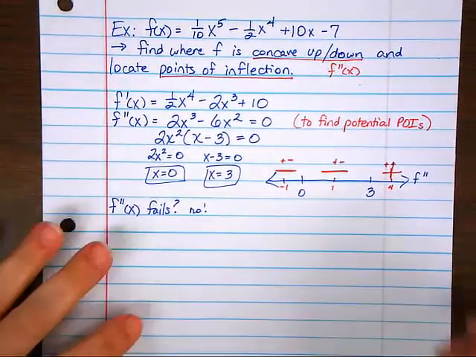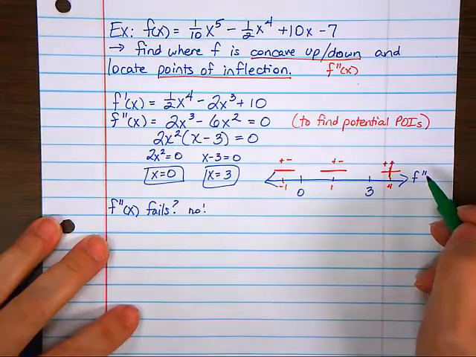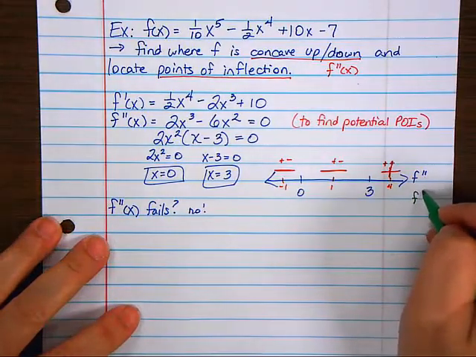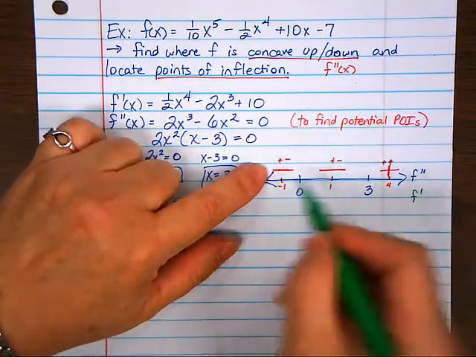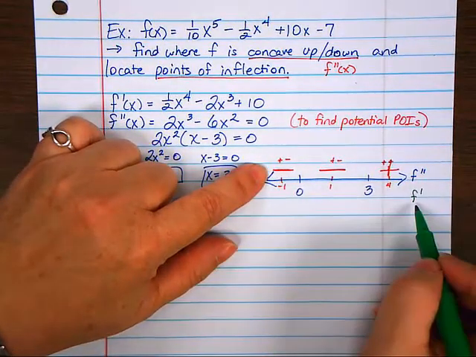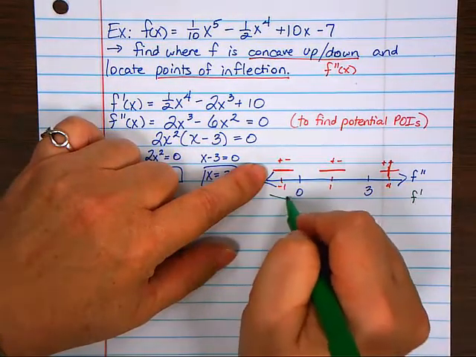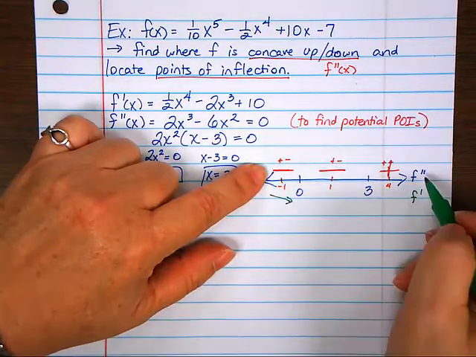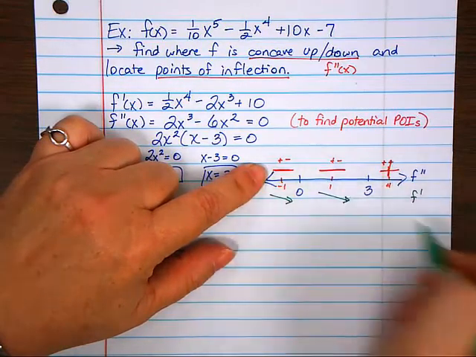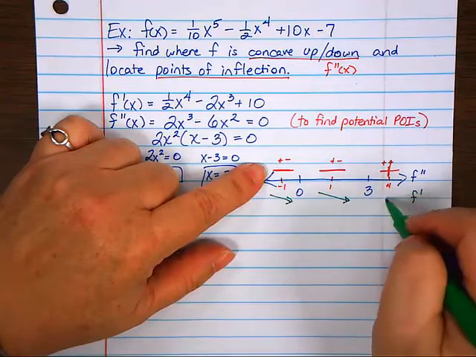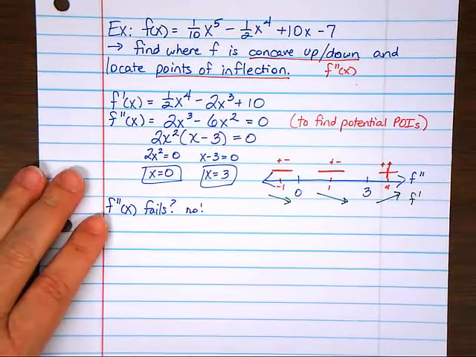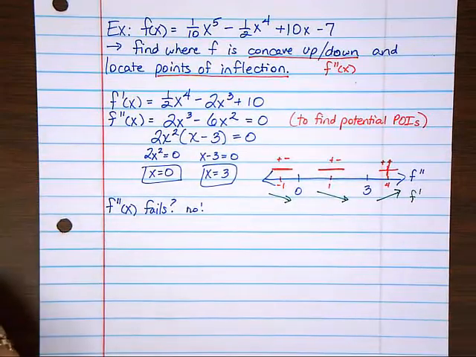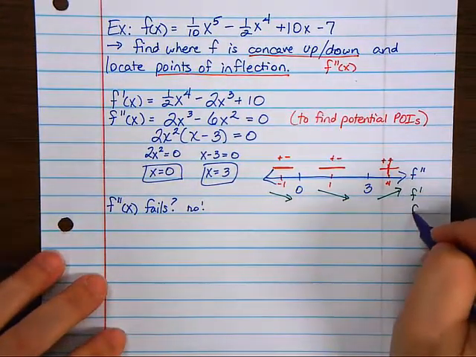Now, this is telling me what f double prime is. Now, let's talk about what f prime is. If f double prime is negative, f prime is decreasing. If f double prime is negative, it's decreasing again. F double prime is positive, f prime is increasing. Now we go to the last step, which is f.